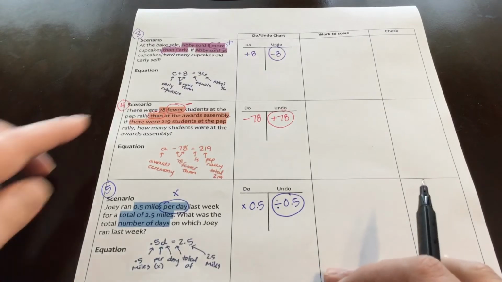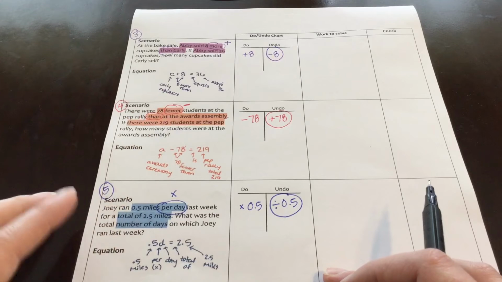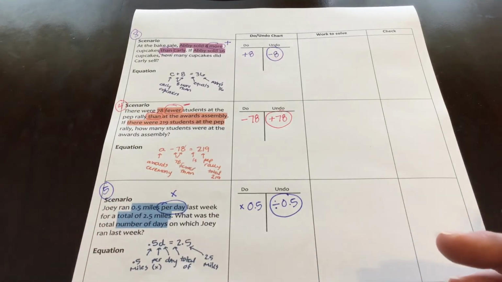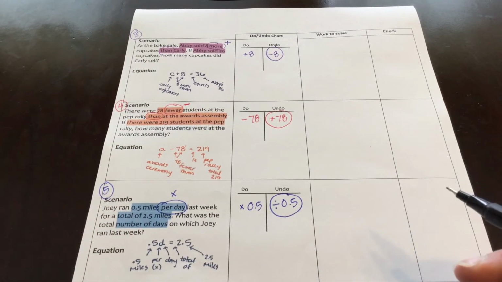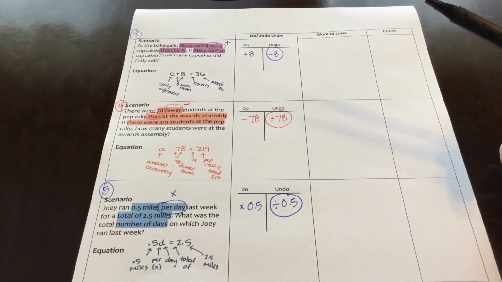So from here, you already know which scenarios match because it was based on a previous activity. And if you got yours wrong, hopefully the color coding and the marking of keywords and phrases helps you identify your errors. If not, please let a teacher know so that it can give you some feedback and clarify even more. You actually already have credit for the do and undo charts too. So now it's just showing your work algebraically and getting a solution and then substituting that solution back into the original equation and seeing if it works.